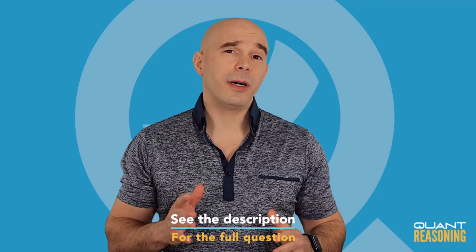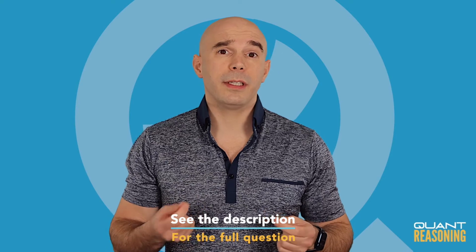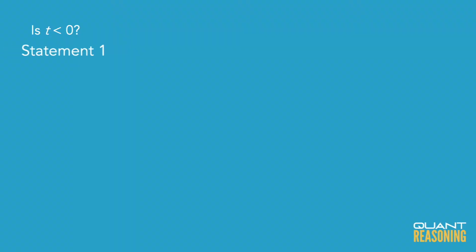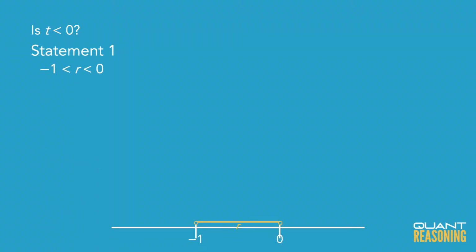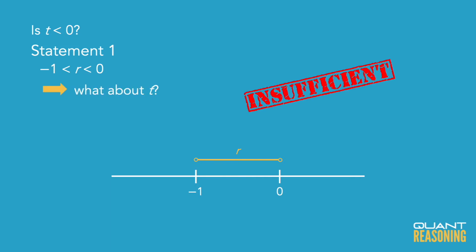This question is talking about 2 points on the number line, r and t, and their coordinates are given as lowercase r and lowercase t. Now the question just wants to know which side of 0 is t on, and neither of these statements seems that informative. I mean, yeah, statement 1 gives us a pretty narrow range for r, but I don't know anything about t, so that's not sufficient on its own.